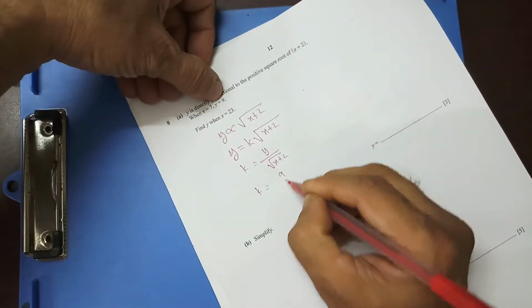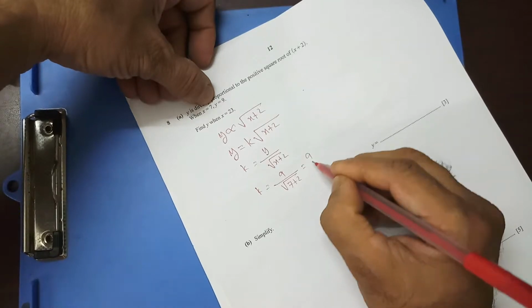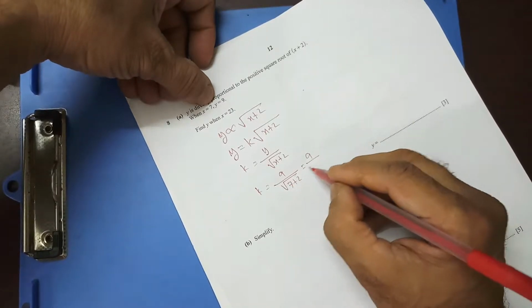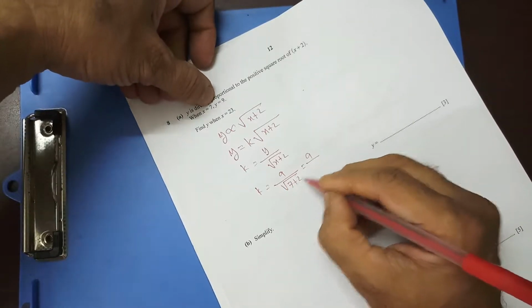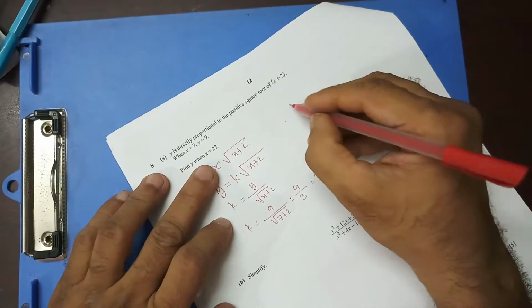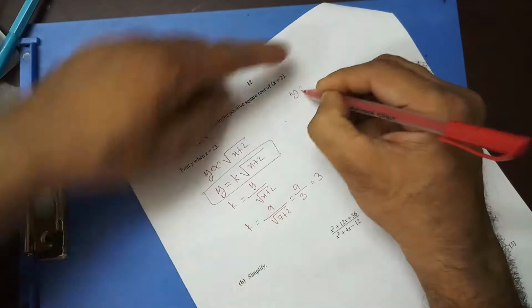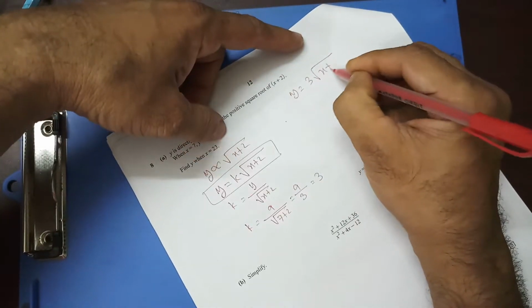So y is 9 when x is equal to 7. Then x plus 2 is 9, and the square root of 9 is 3, so k is 3. So this equation can be written now as y equals 3 times the square root of x plus 2.